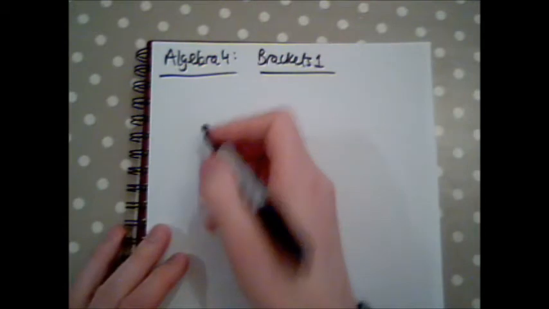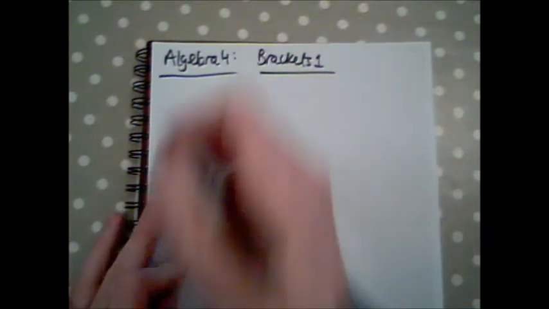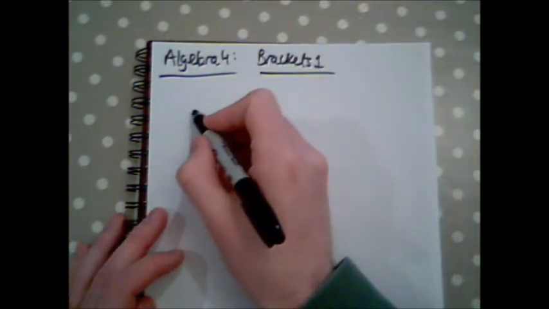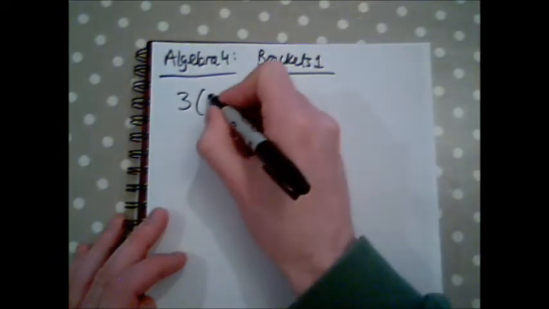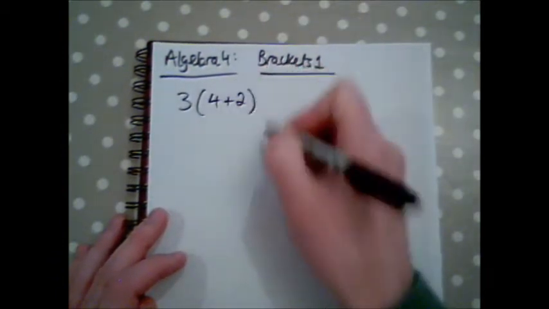So we're going to take a look at brackets. We're going to start off here by looking at the size of boxes. So suppose we have the following sum: 3 times (4 + 2).